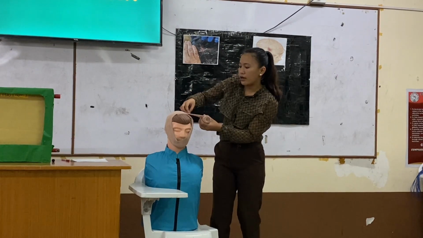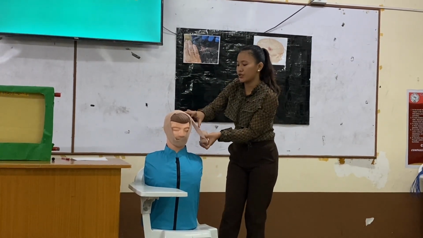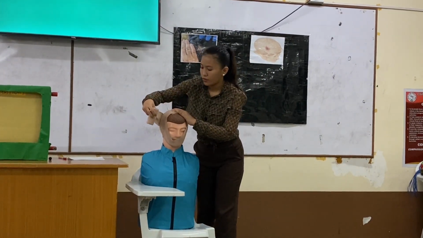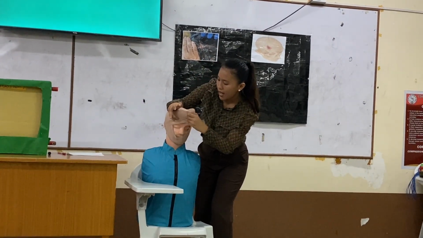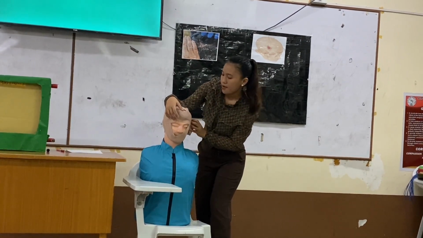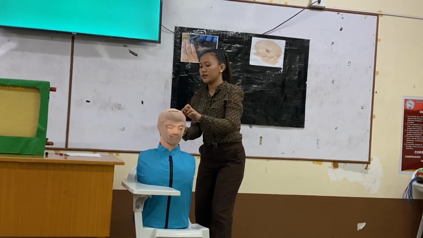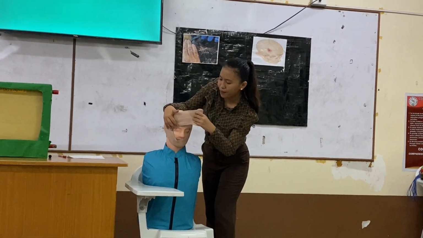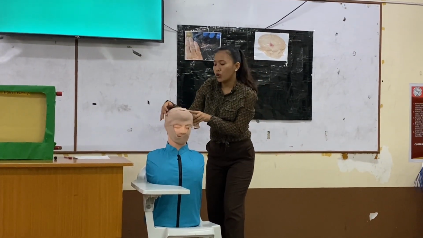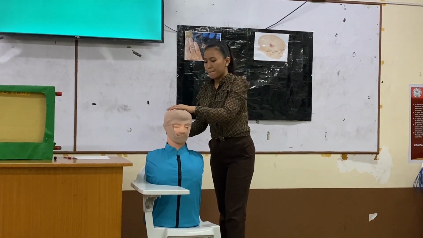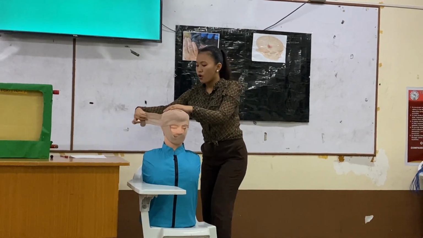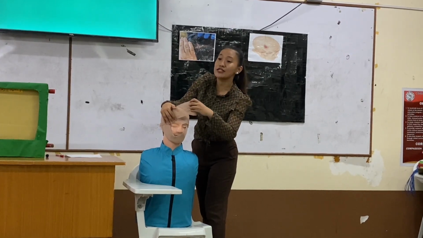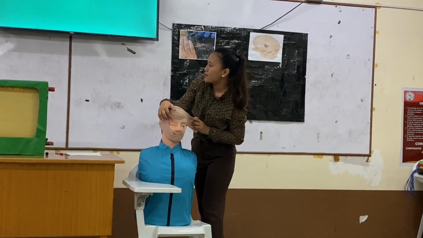Now, I will pass it on the bridge. So what you can see is that it goes around the head. This is so that, aside from the pressure, it is pressed more and more secure.